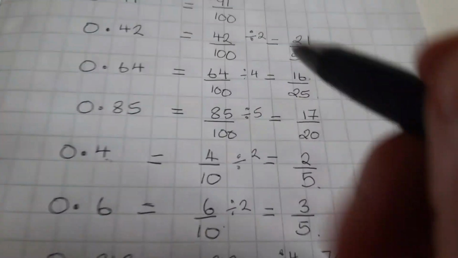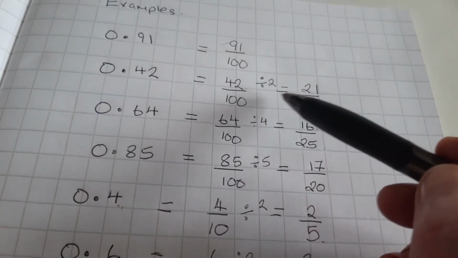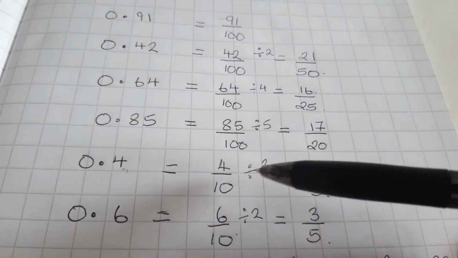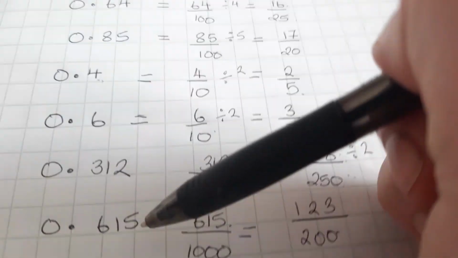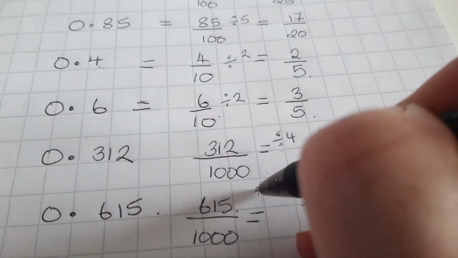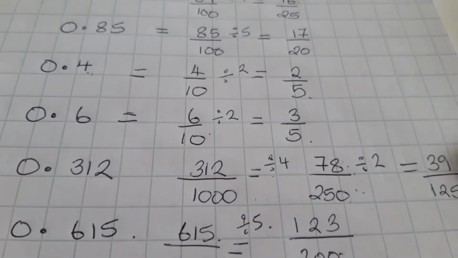Okay, so just think about what we've done. You put the number, 2 digits, put it over 100, then cancel if you have to. If there's 1 digit, put it over 10 and cancel if you have to. If it's 3 digits, put over 1,000 and cancel if you have to. So try the worksheet and see how you get on.